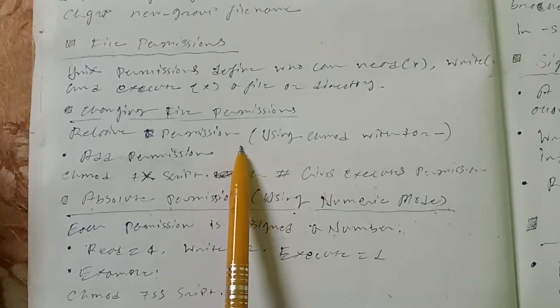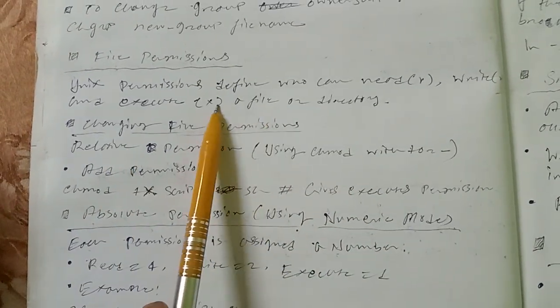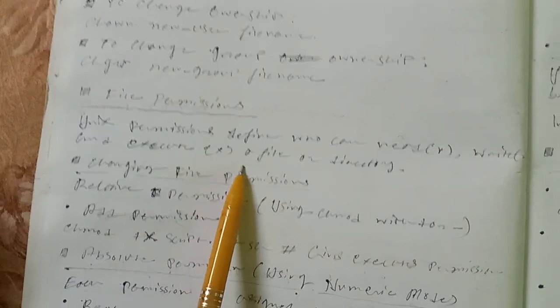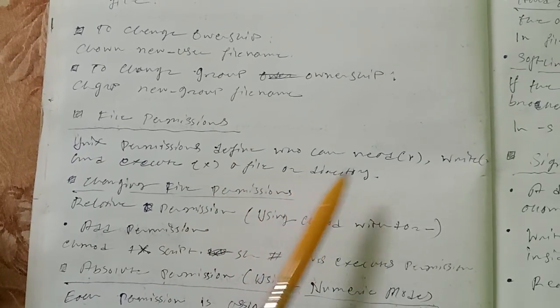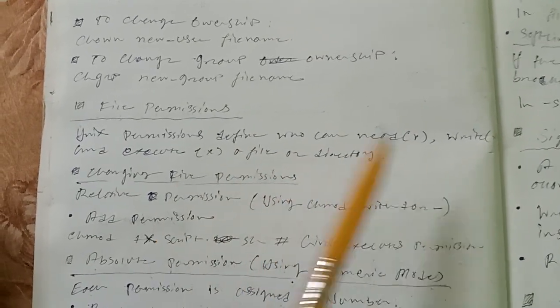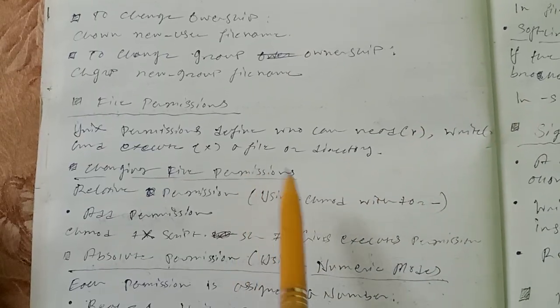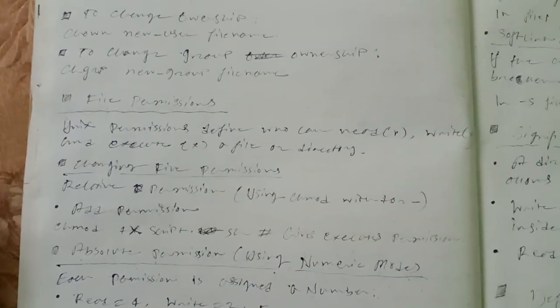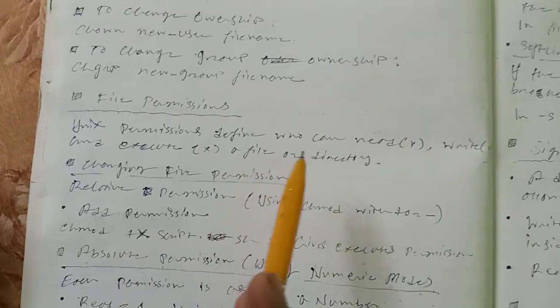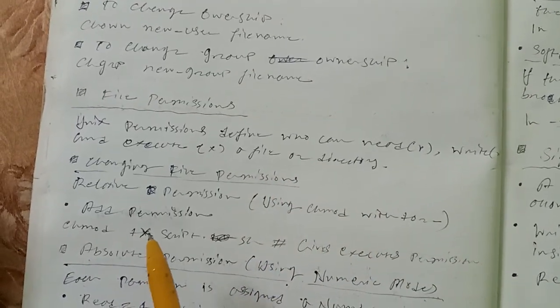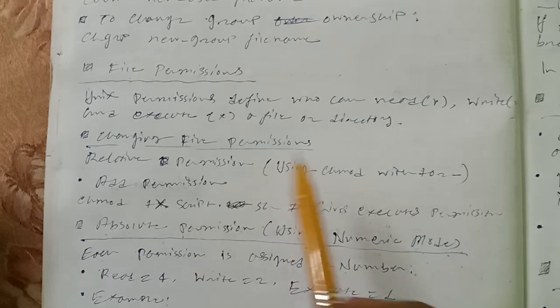So let's see the file permissions. The Unix file permissions define who can read, write, and execute a file or directory. So there are mainly three types of permission: read, write, and execute. The permission defines who can read, write, and execute the file or directory.